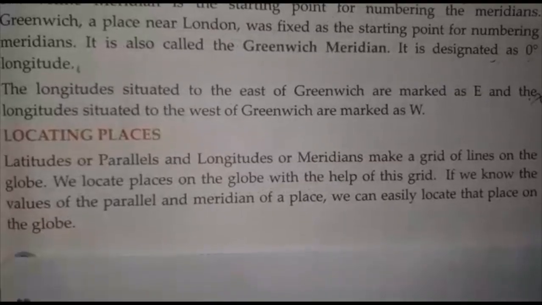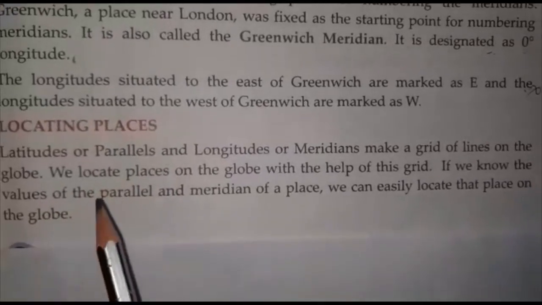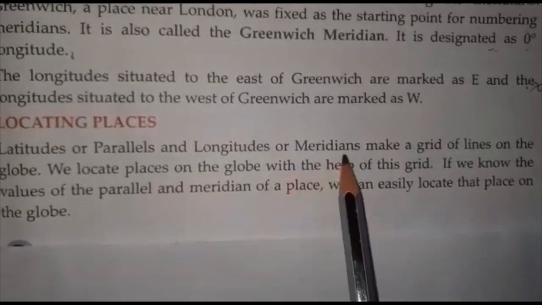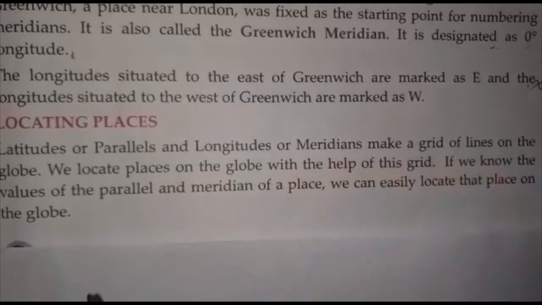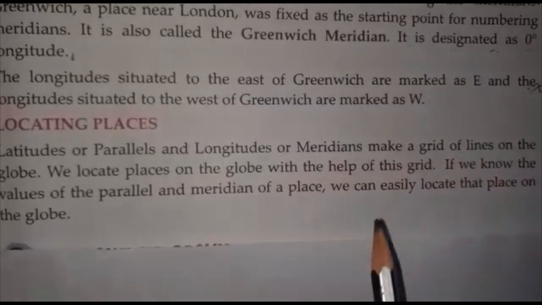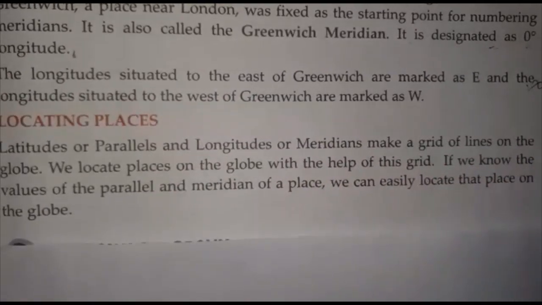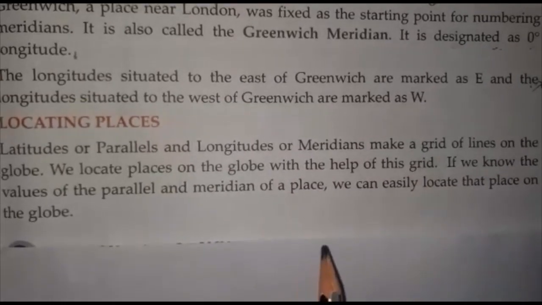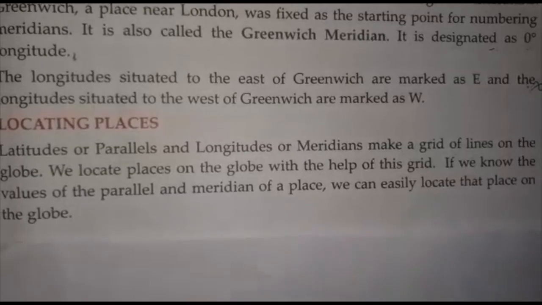Now we come to the next topic, locating places. Latitudes or parallels and longitudes or meridians make a grid of lines on the globe. We locate places on the globe with the help of this grid. If we know the values of the parallel and meridian of a place, we can easily locate that place on the globe.